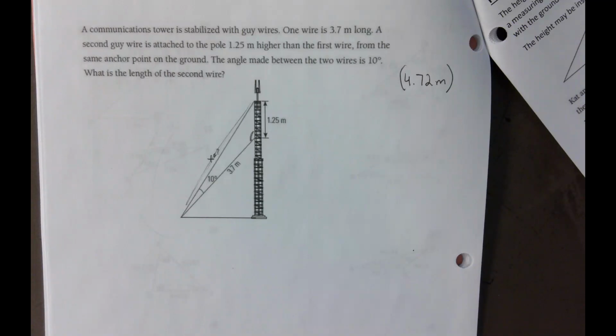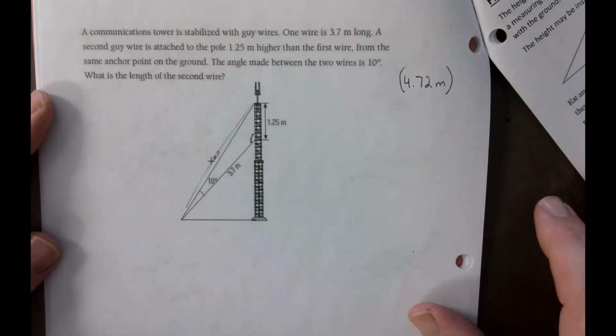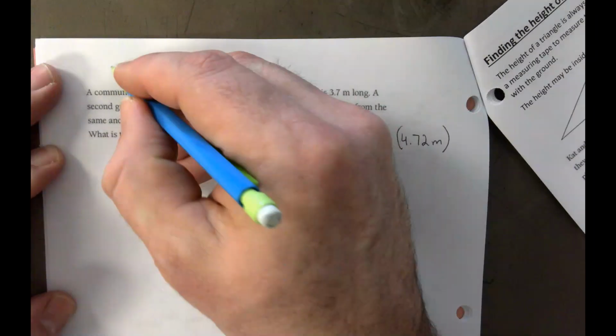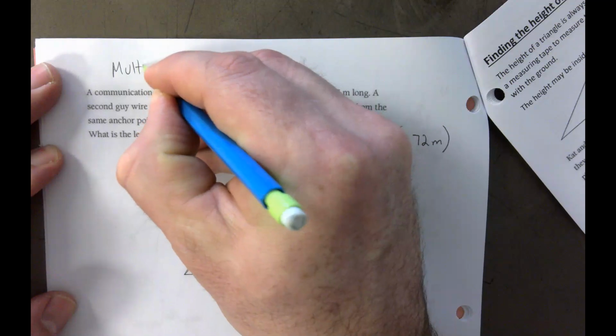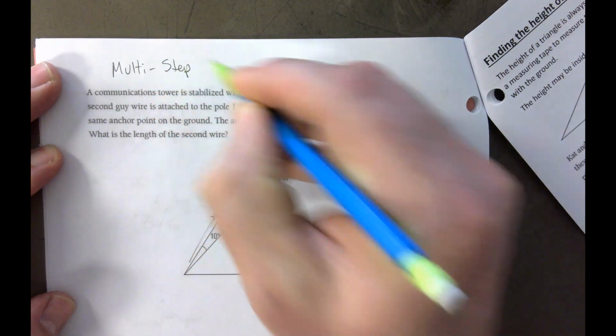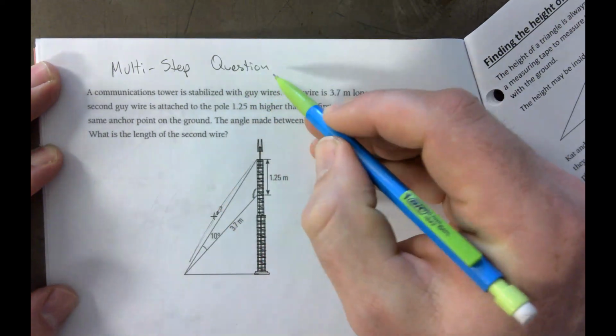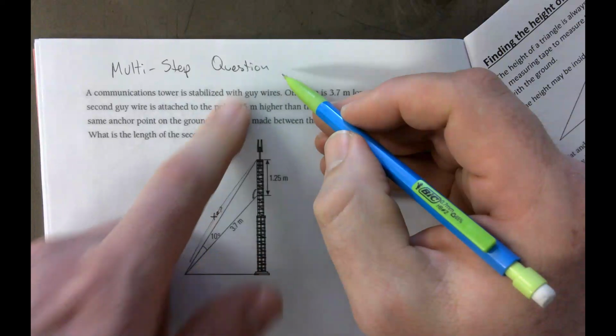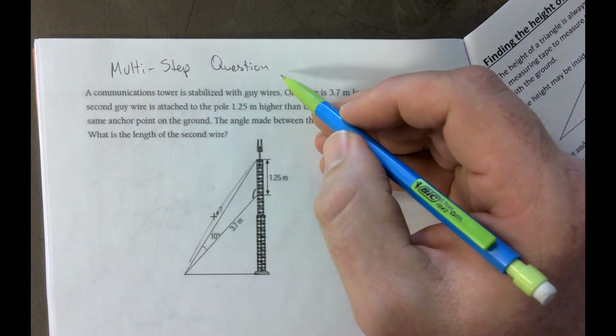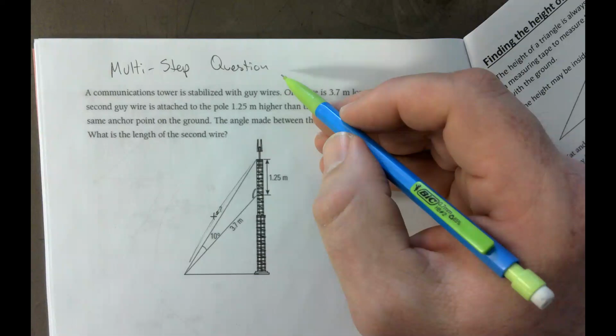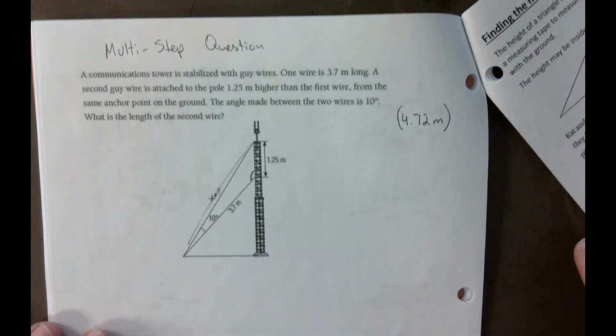This is on page 27. Okay, so make sure you have this in your notes. This is a multi-step question. And what do you do when you have a multi-step? At first you're like, I can't do it, I can't do it. Do what you can at first.